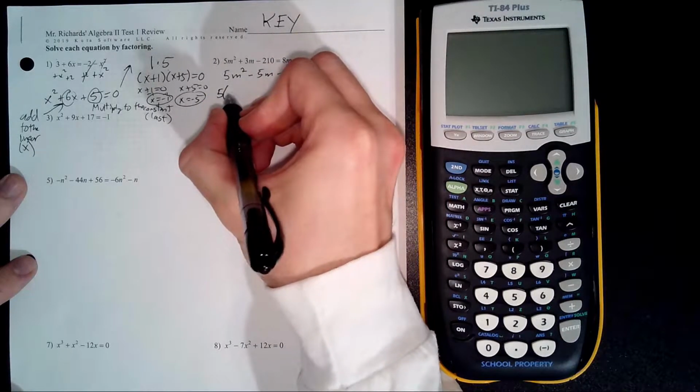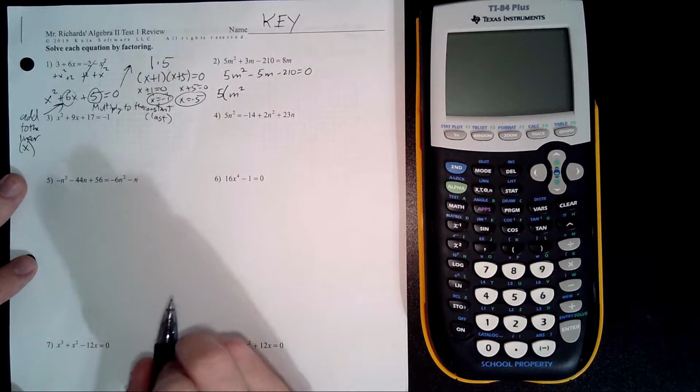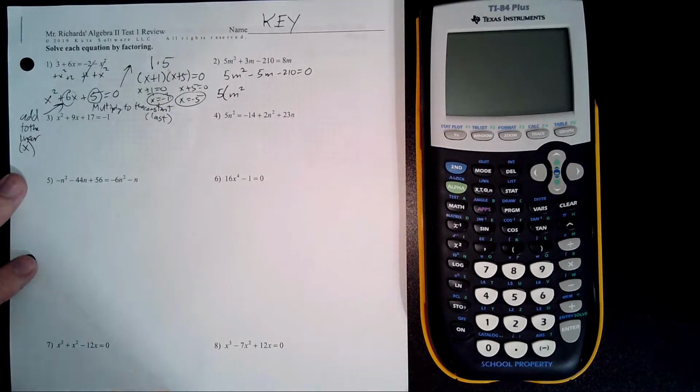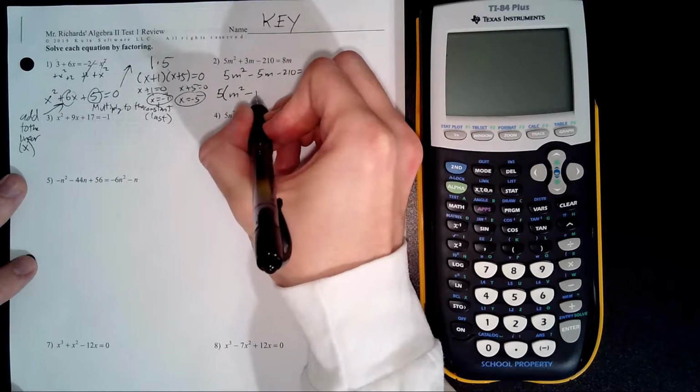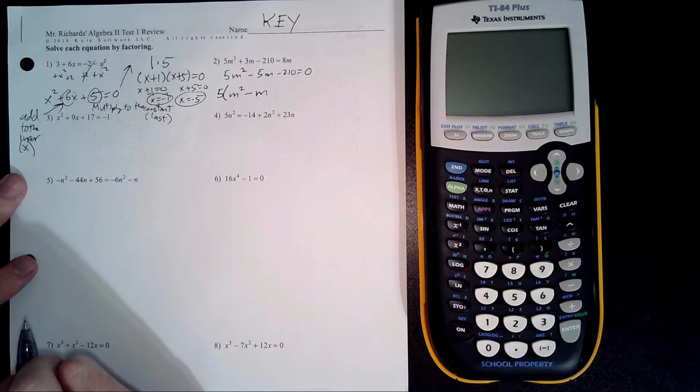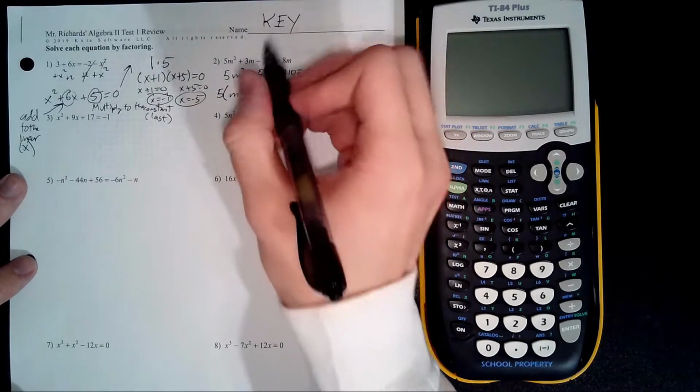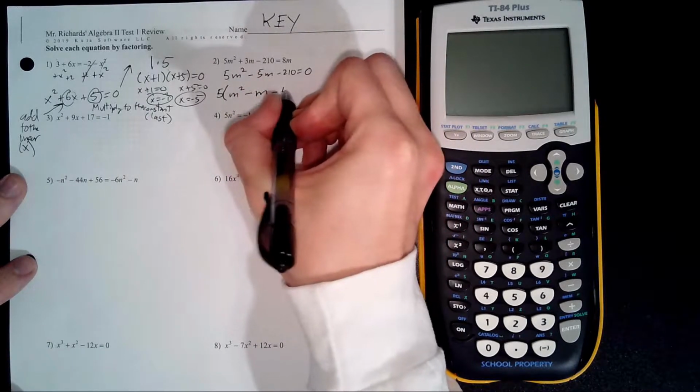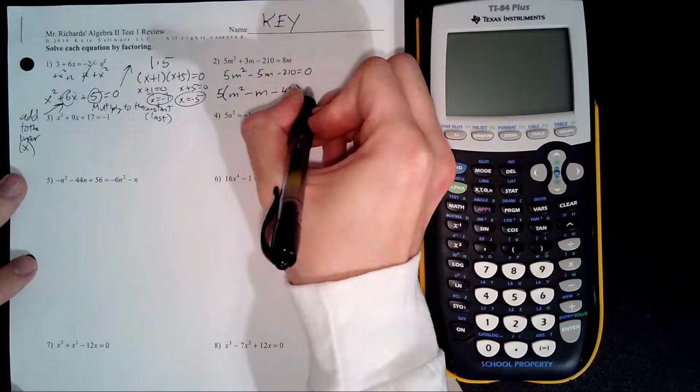So 5 divided by 5 is 1. Don't have to write the 1 if you don't want to. I recommend not doing it. 5 divided by 5 is, again, 1. I recommend not writing it. And it turns out that 210 divided by 5 is 42. Feel free to use your calculator if you need it.